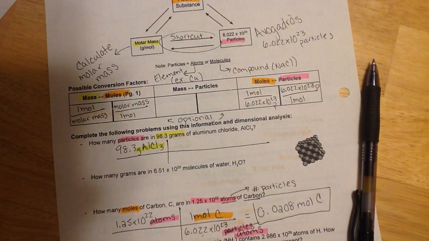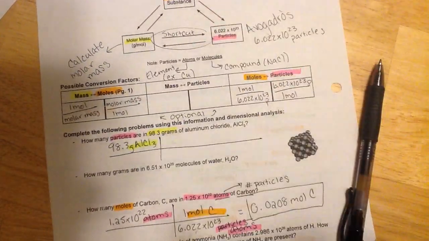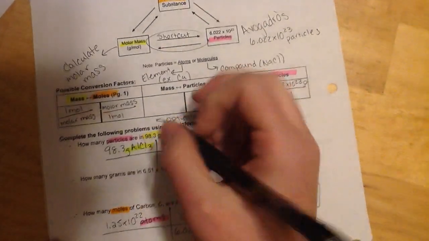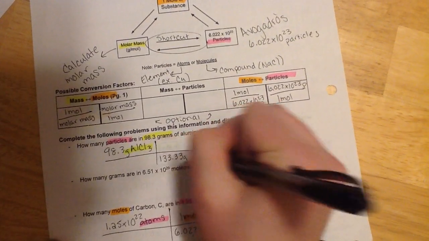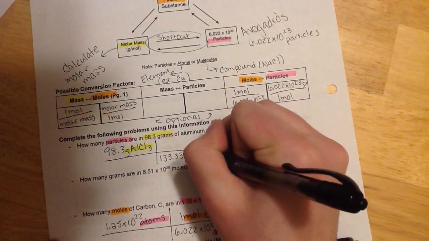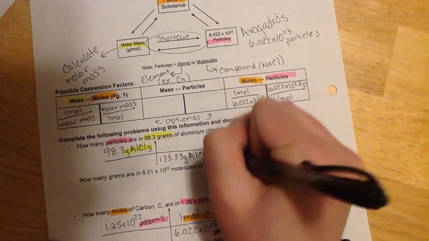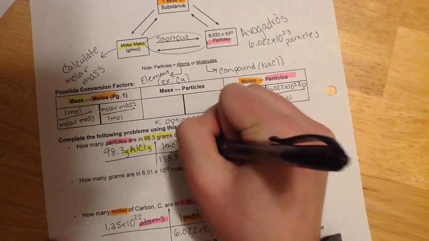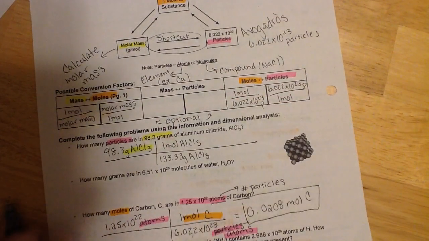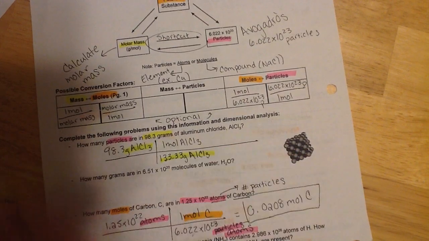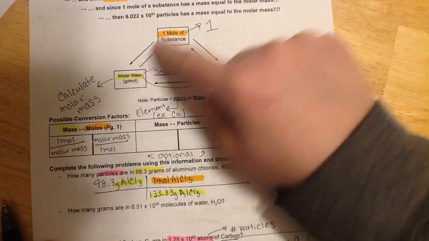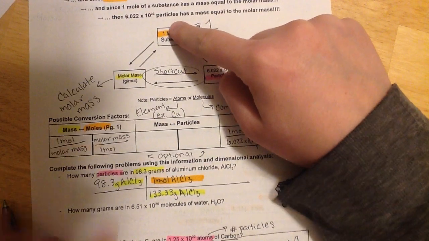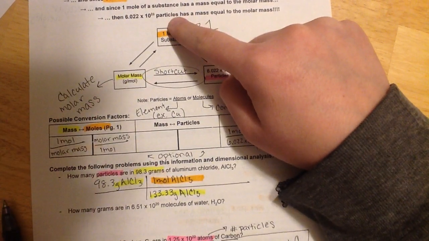So I'm going from mass to moles using my molar mass to get between those. I've already calculated the molar mass of aluminum chloride, which is 133.33 grams AlCl3 is 1 mole AlCl3. Mass, moles. So now we have moved from here to here on our flow chart. We are no longer in grams and we are in moles.